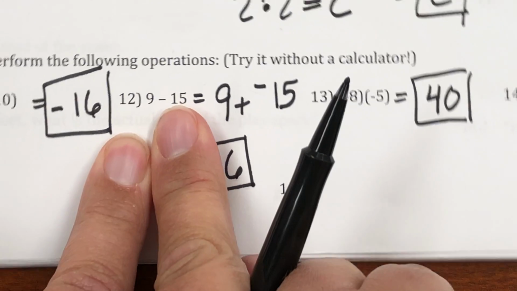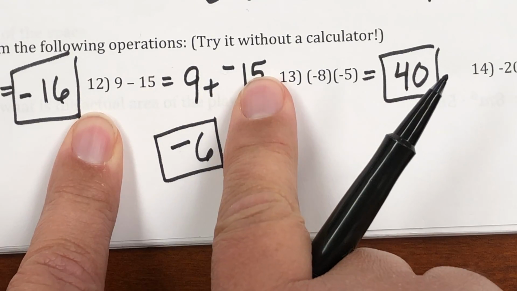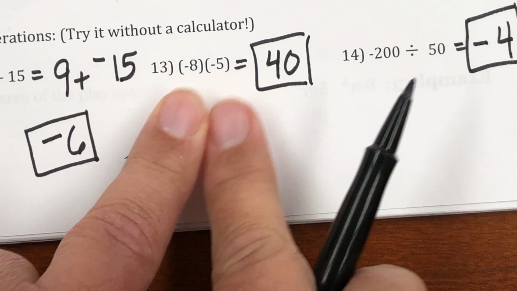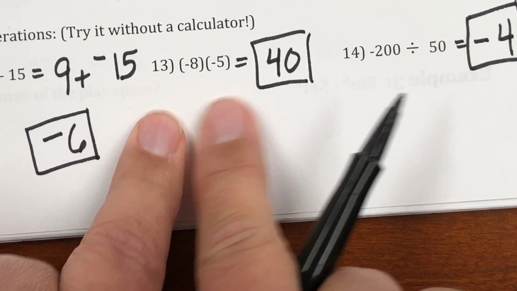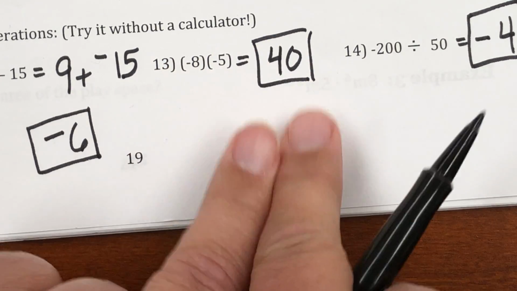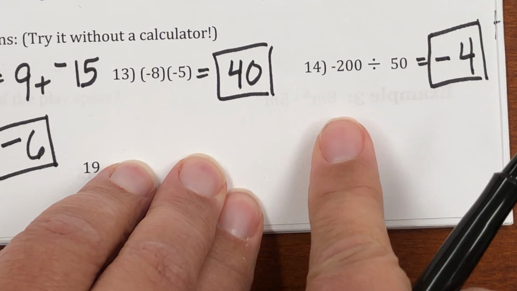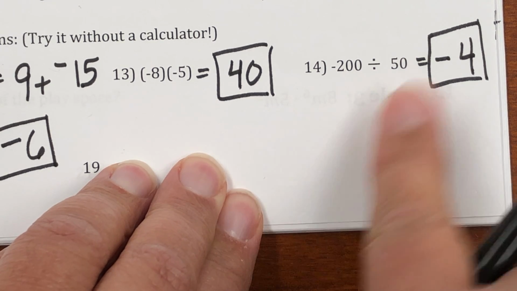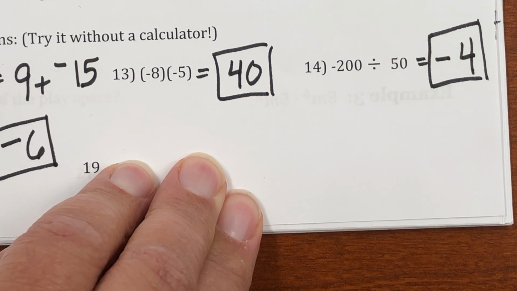So with addition, same signs, keep the sign. Change subtraction to add the opposite, and then follow the rules for addition. For multiplication, same signs positive, different signs negative. And for division, same thing. Same signs positive, different signs negative. Well, that wasn't so bad.